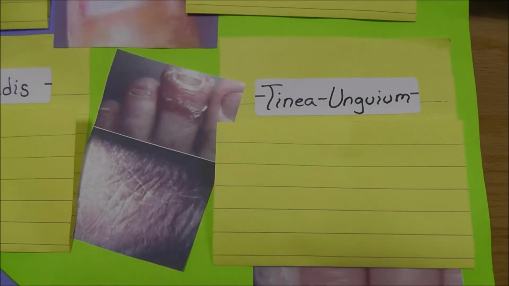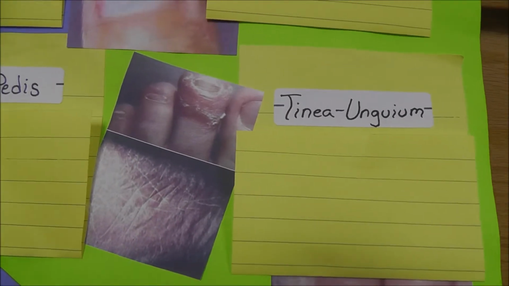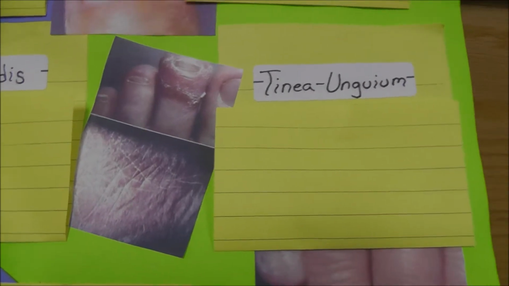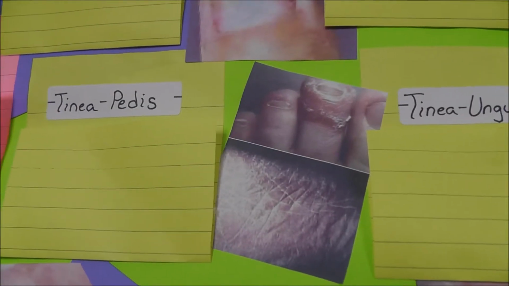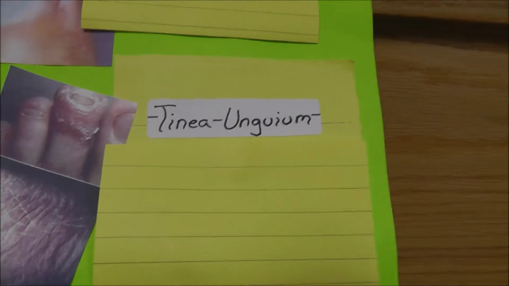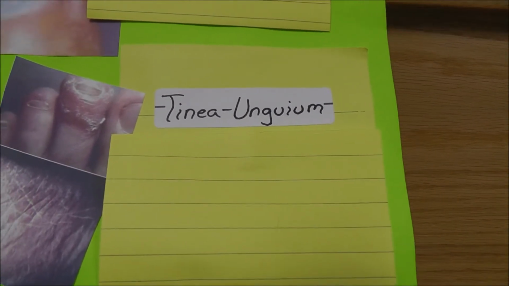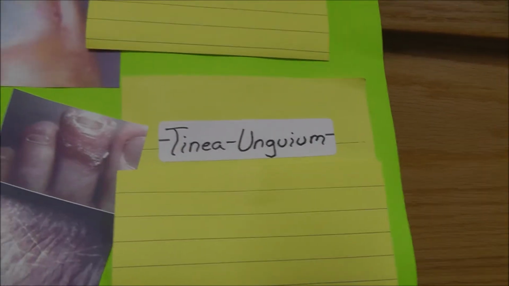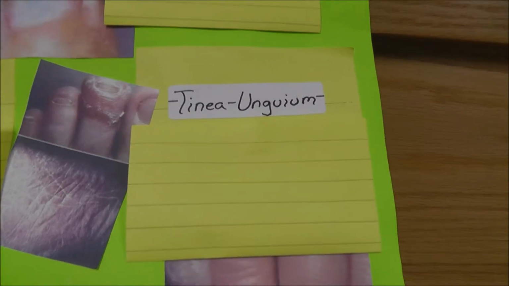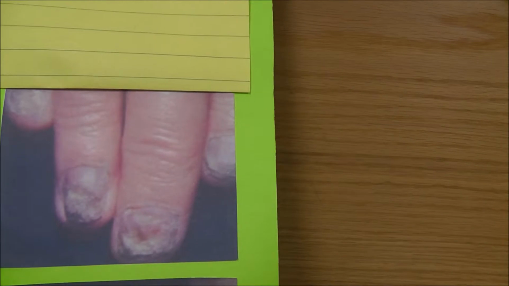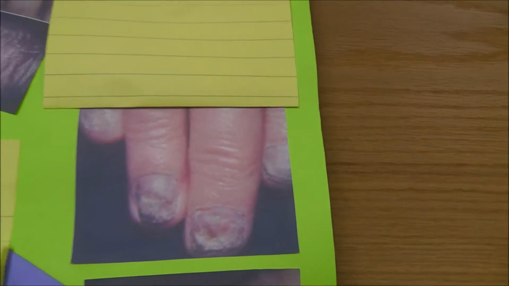As well as Tinea unguium. This is very similar to Tinea pedis, only it is on the hand as opposed to the feet. This is also called a ringworm nail. And there's the image for a very bad ringworm nail.